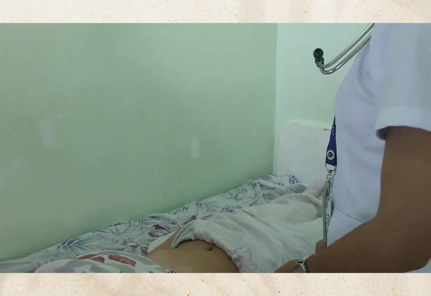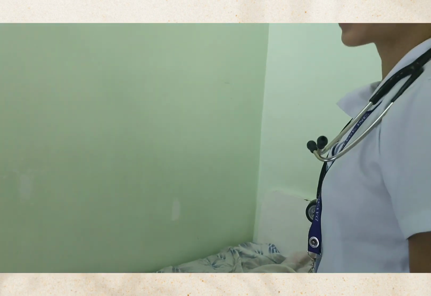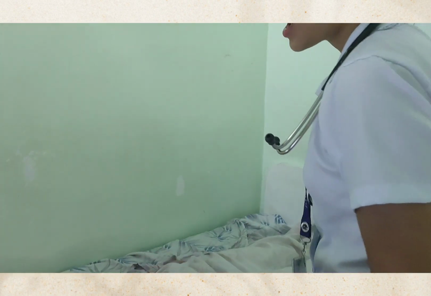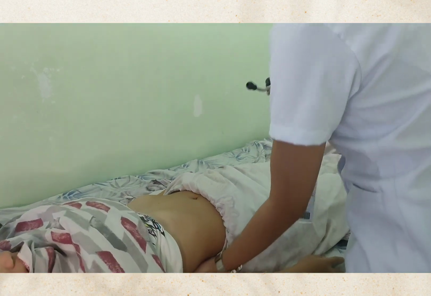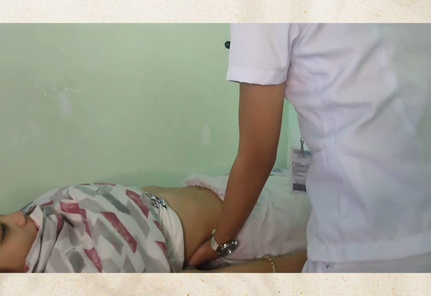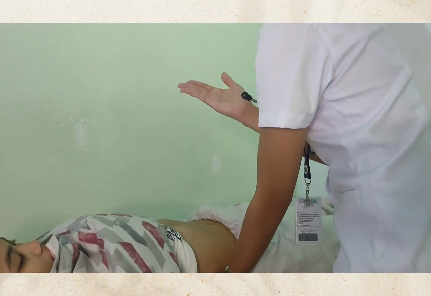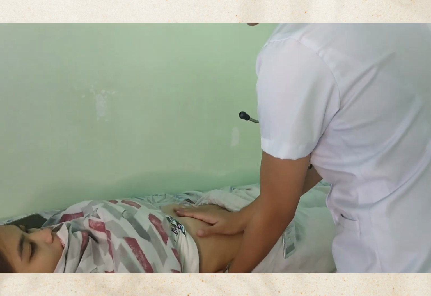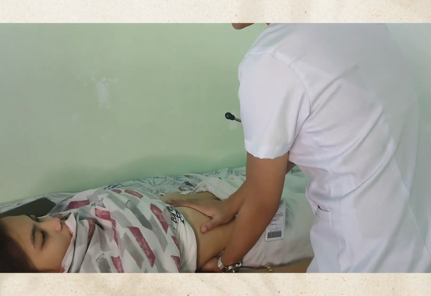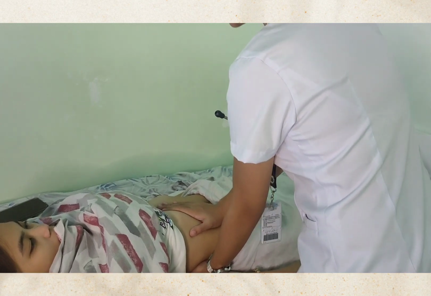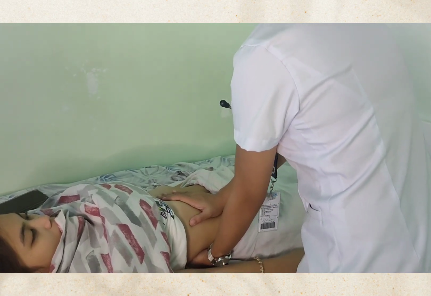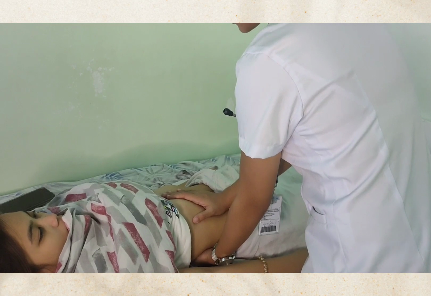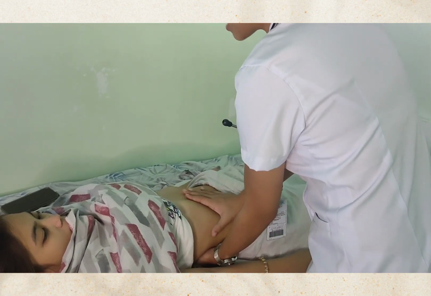Now palpate the liver. So stand at the client's right side, then place the left hand under the client's back at the level of the 11th and 12th ribs. Then lay right hand parallel to the right costal margin. Then ask the client to inhale, then compress upward and inward with fingers. Then note for consistency and tenderness. Okay, ma'am, can you please inhale deeply?